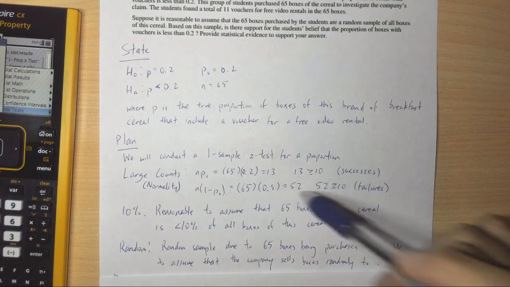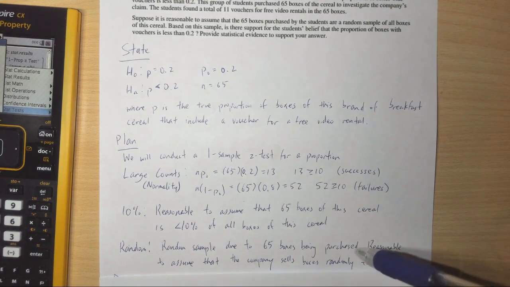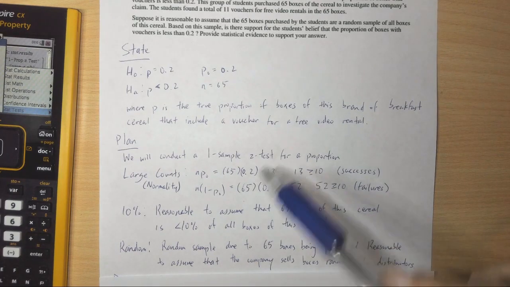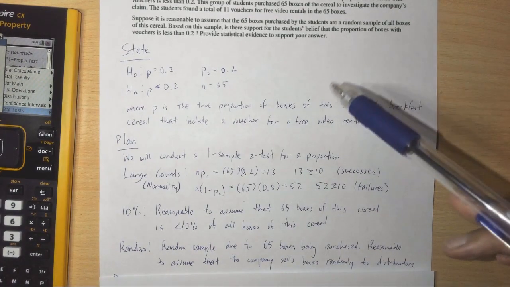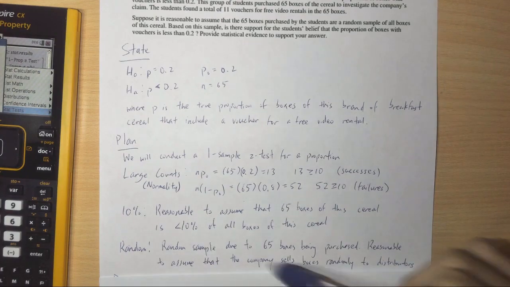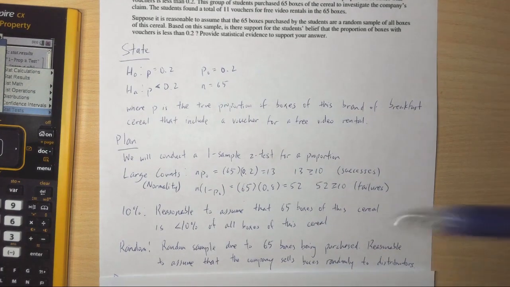For 10%, you want to state the sample and say how it's less than 10% of the population while also talking about the population. And for random, you want to state that it's a random sample and give context why. So for this problem, it doesn't actually tell you it's a random sample, so you have to make a reasonable assumption that it is a random sample based on the context of the problem.